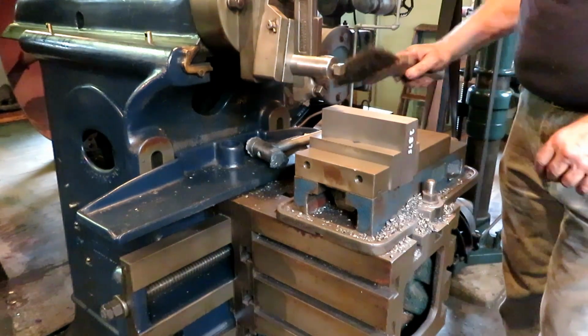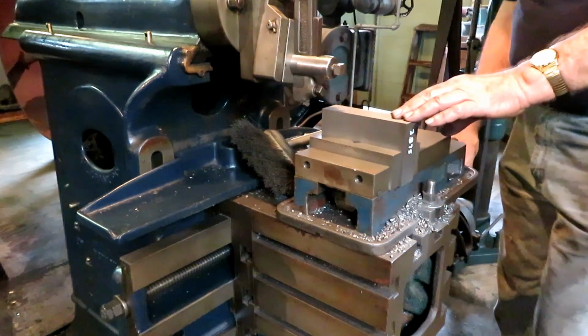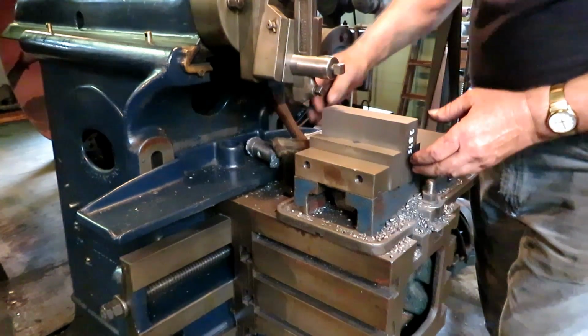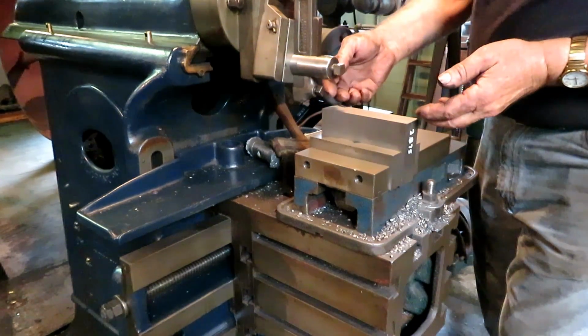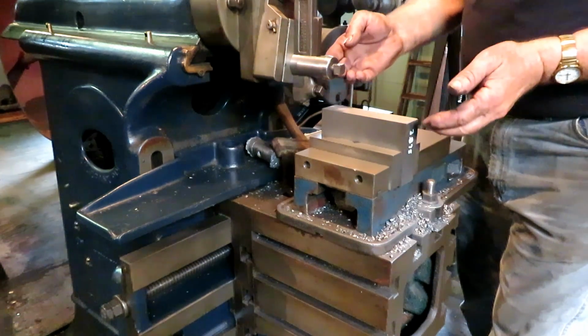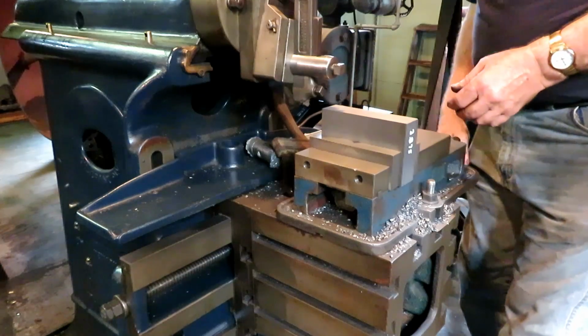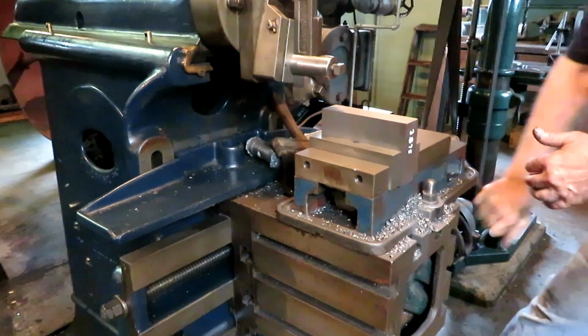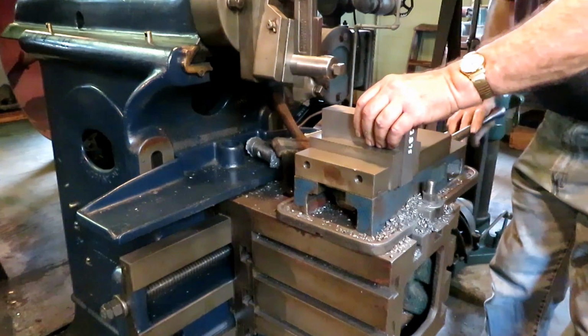Before I make any finish cuts on this, I'm going to reset it in the vise. This is not exactly the greatest way to hold something in a shaper, because with heavy cuts it can move around in there a little bit on you. So there's no other way to do it with this size piece.